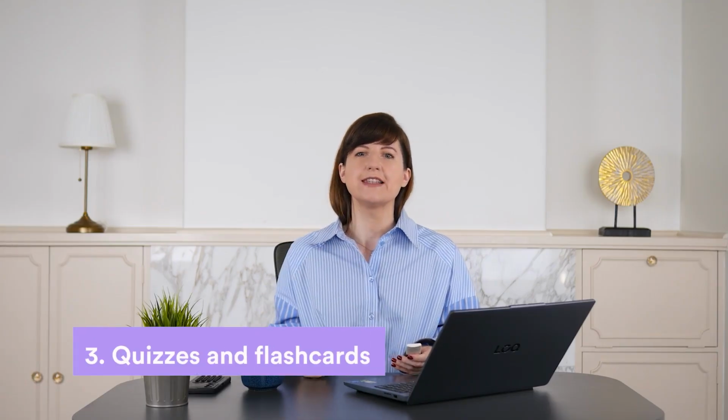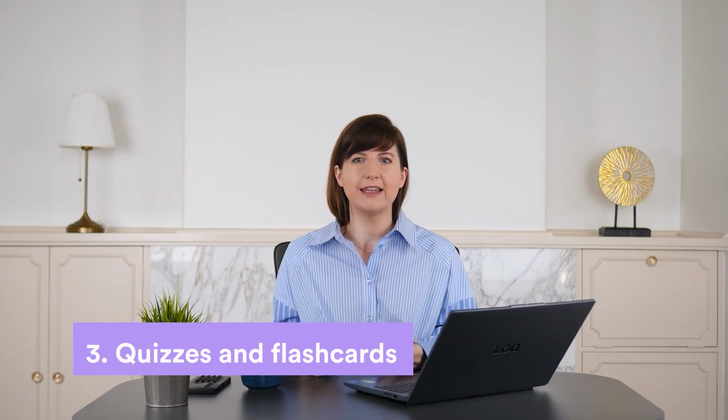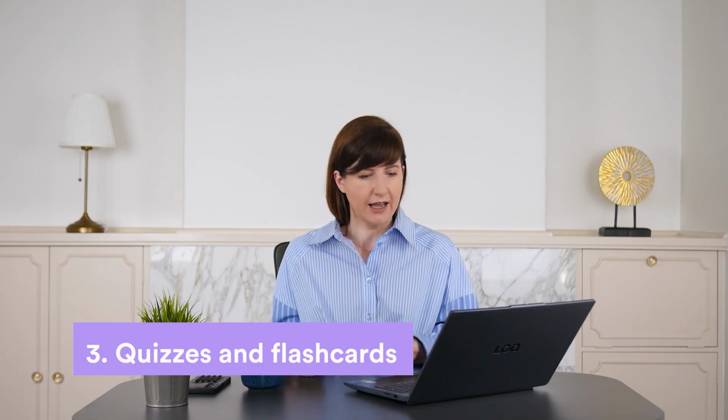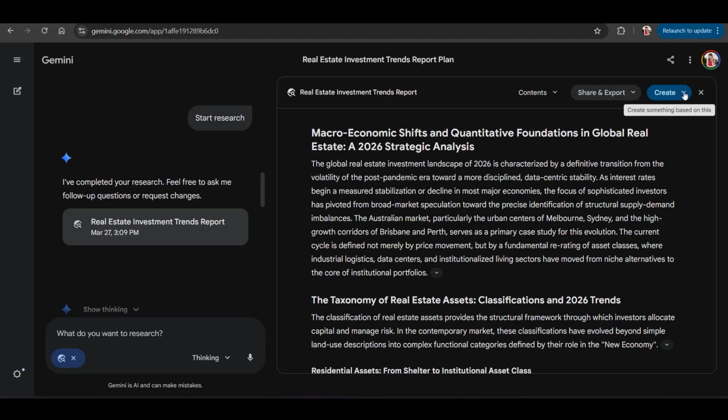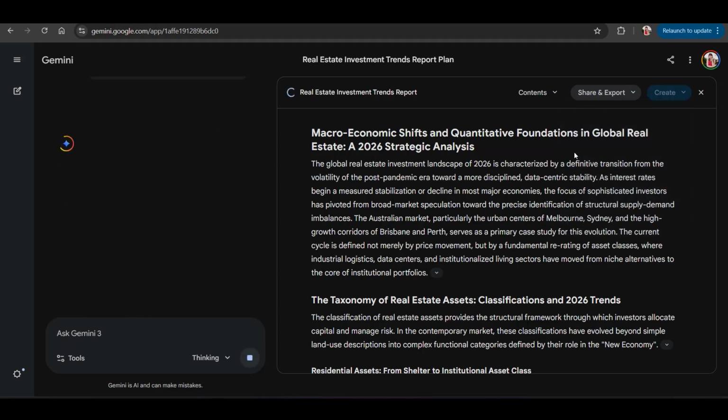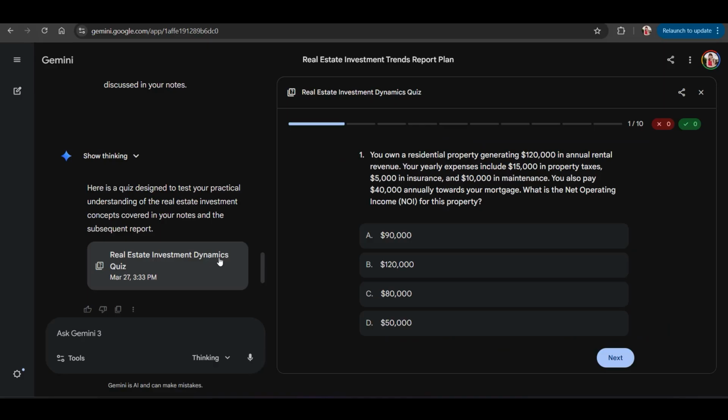Third, Canvas can also generate interactive quizzes and flashcards from any content you throw at it. This is useful beyond just studying. Think client onboarding, team training, product knowledge checks. You describe what you want and Canvas builds a working interactive quiz. No third-party tool, no form builder, no extra steps.